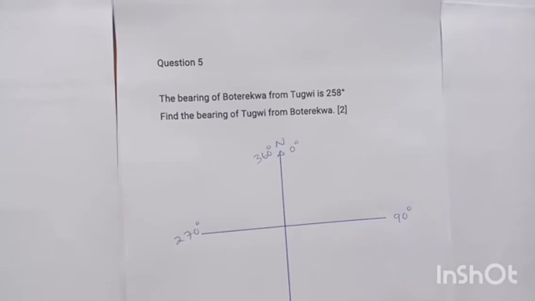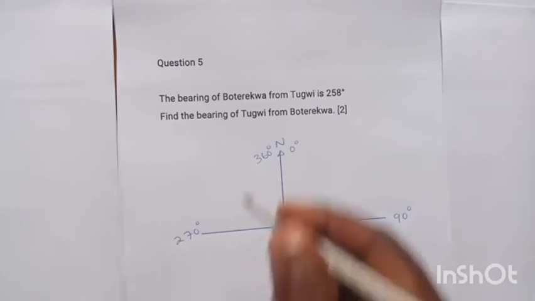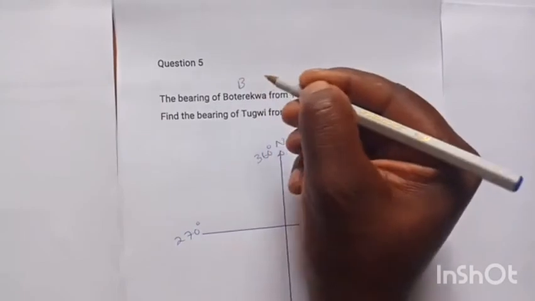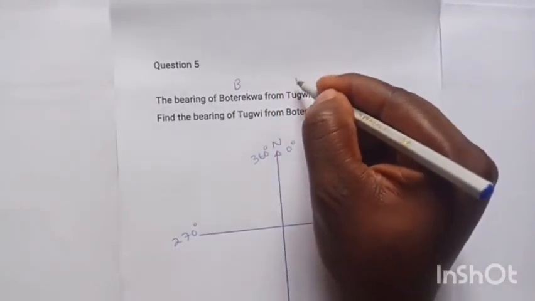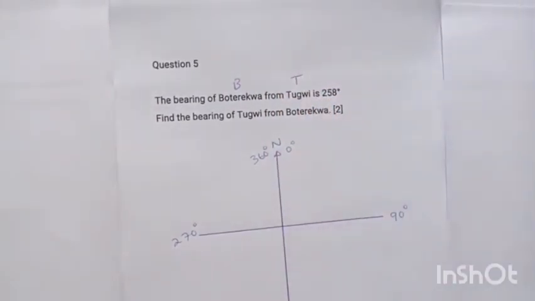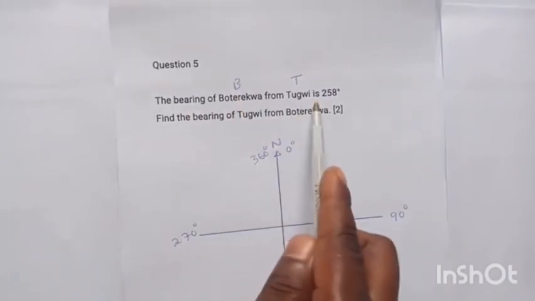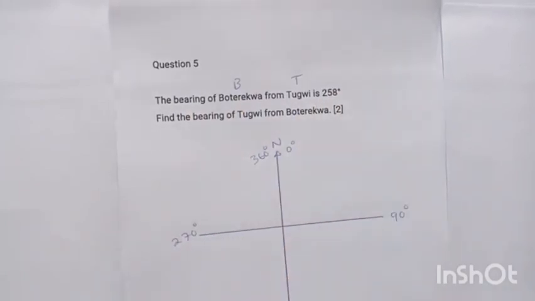So you must not be terrified if you hear the word Boterekwa and Tugwi. You can represent Boterekwa by a letter B. You can also represent Tugwi by a letter T. So it is as good as the bearing of B from T is 258. Do not worry about the names of the cities.